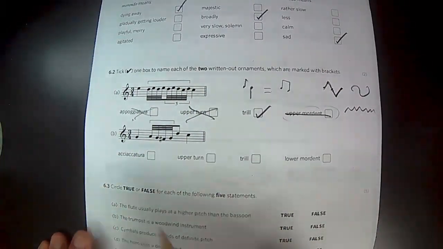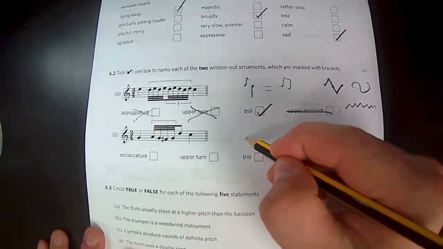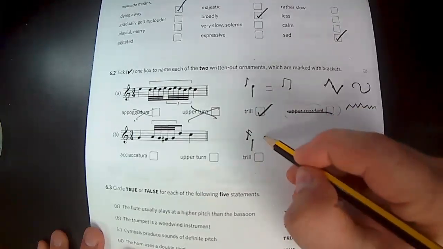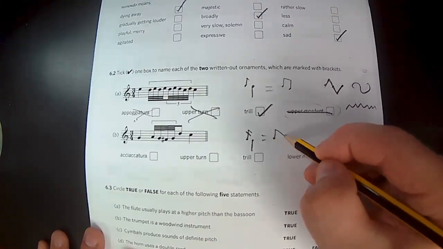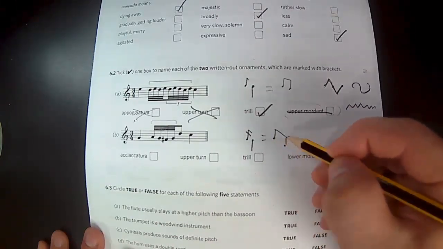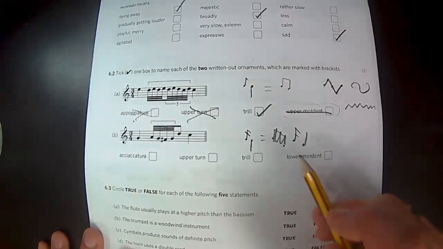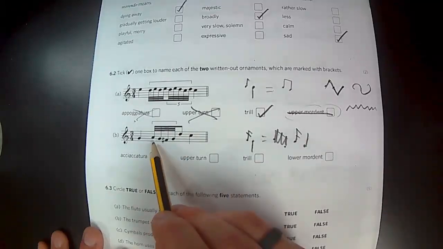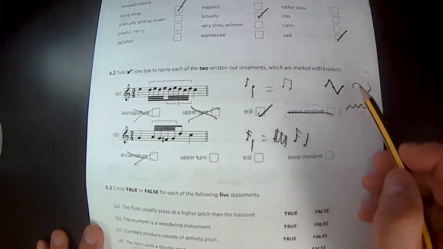Next one, okay? Acciaccatura, very similar to the appoggiatura, but it's got the little line through it, meaning that it's really squeezed in, kind of thing. So it would kind of be played like a semiquaver, like better. So that's just like a little extra note squeezed beforehand. Better, it's not that. Upper turn, okay, similar to what we did here.